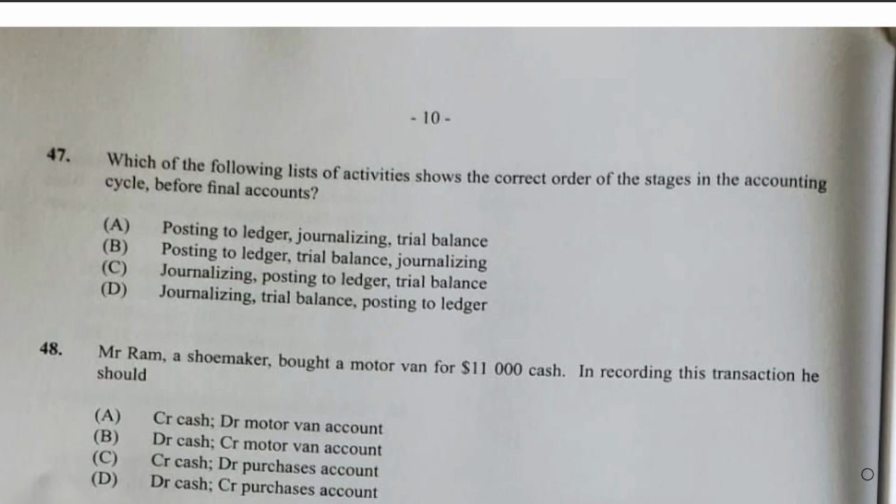Alright, so we have here 47. Which of the following list of activities shows the correct order of the stages in the accounting cycle before final accounts? So let's go through the accounting cycle. The very first thing we have is source documents. You take out the vital information, you put them in the books of original entry, and that there is what you call journalizing. The books are technically known as journals as well. So the first step is journalizing, so therefore we eliminate A and B.